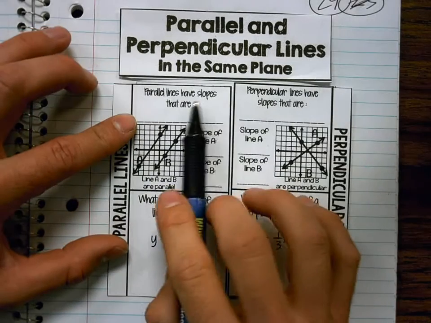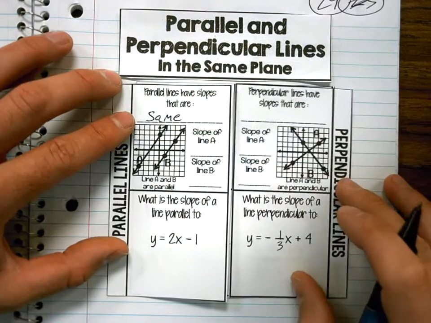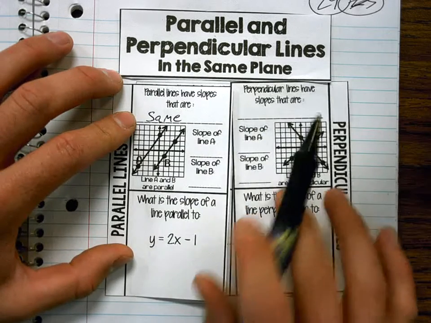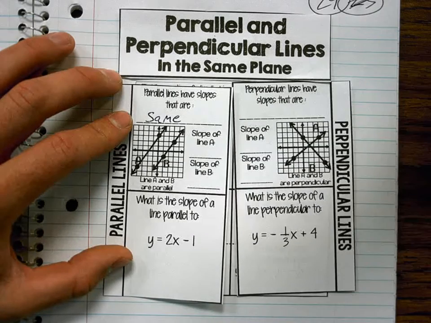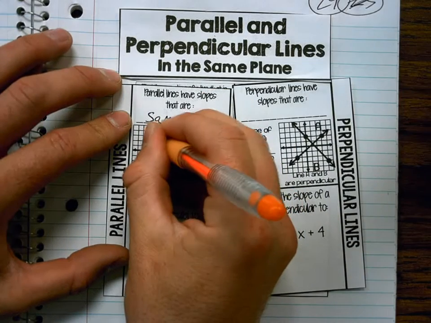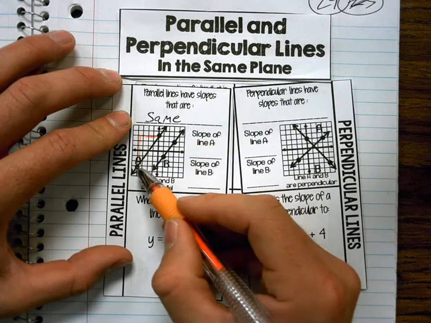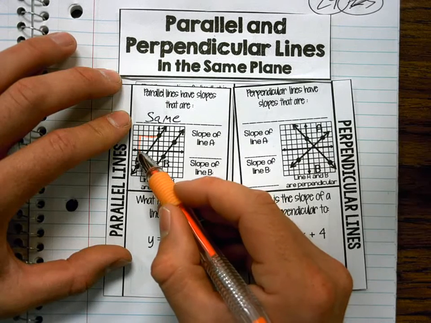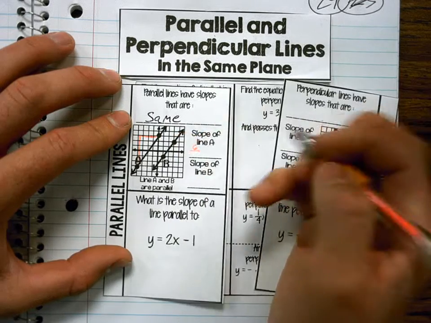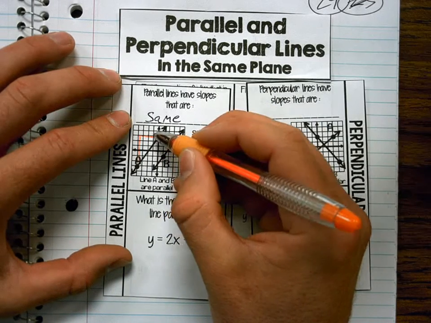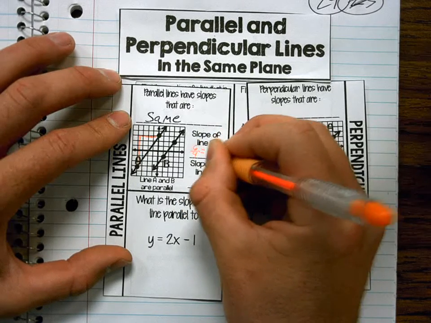Okay, parallel lines have slopes that are the same. So, slope of line A. To find the slope of line A, I'm going to use a different color here. I need to make a slope triangle from dot to dot. So I'm going to count squares going up 1, 2, 3, 4, 5, 6. Rise of 6. Run 1, 2, 3, 4. This reduces to 3 over 2.